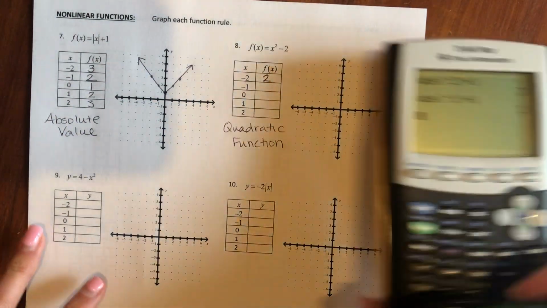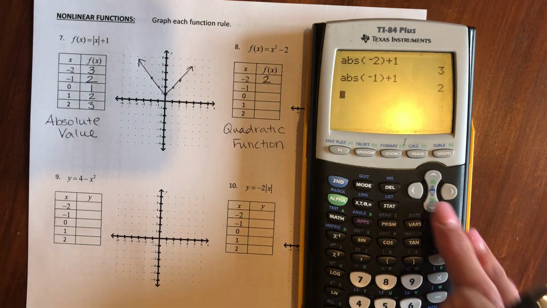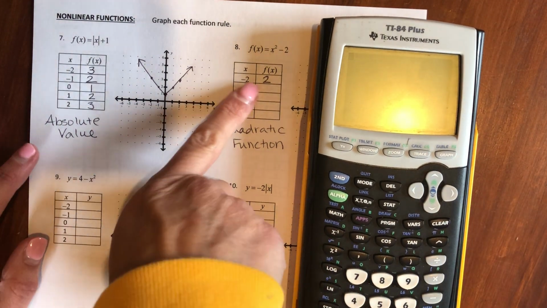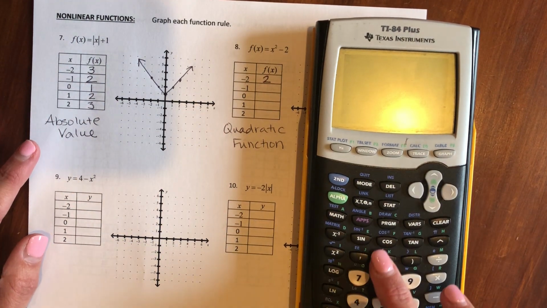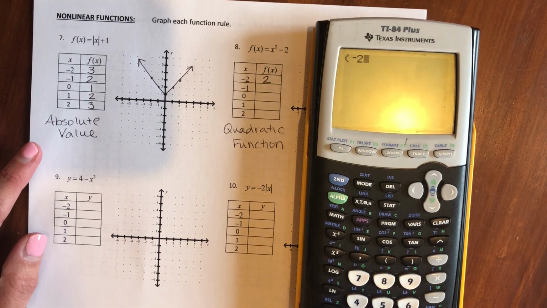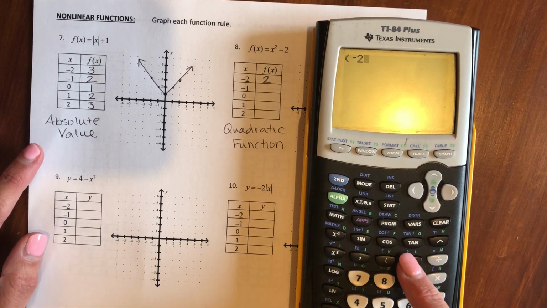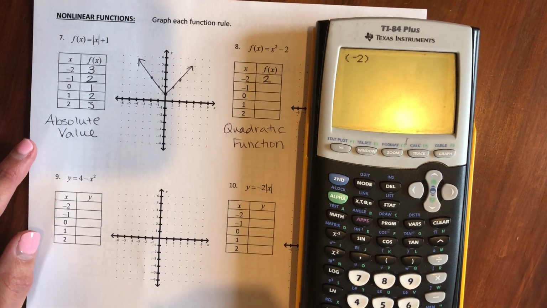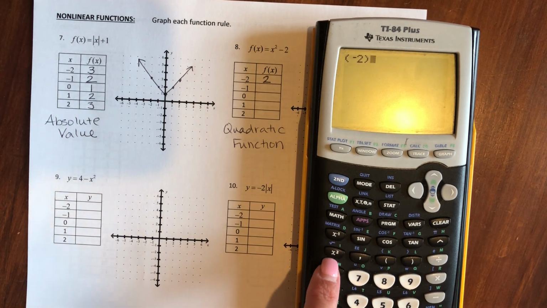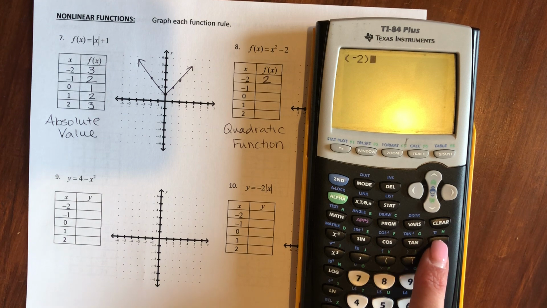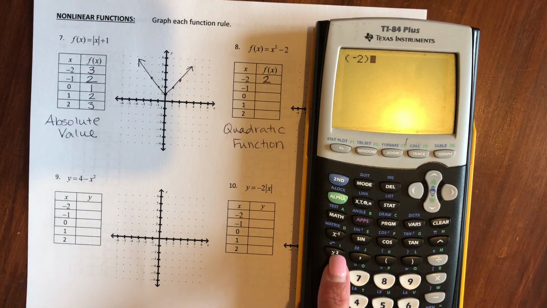Now let me show you how to do it on the calculator. Okay, so I'm going to take whatever my number is, and I want to put it in parentheses. This is important because if you don't put it in parentheses, it's not going to square that negative. It'll only square the 2. But I want to square -2. So I'm going to put -2 into the parentheses. I can either use this squared button right here, x squared, or I can use my caret and then push 2. Either way works. I'm just going to click that one, easier. And then now I'm going to subtract 2. Enter. Boom. You get a 2.